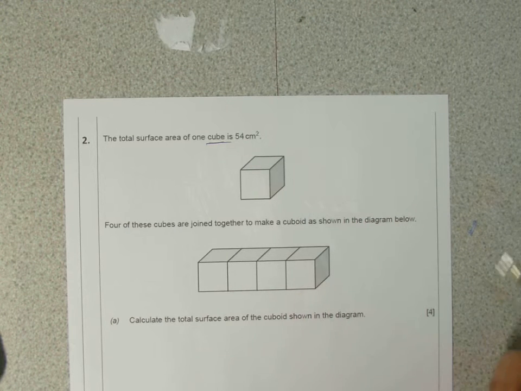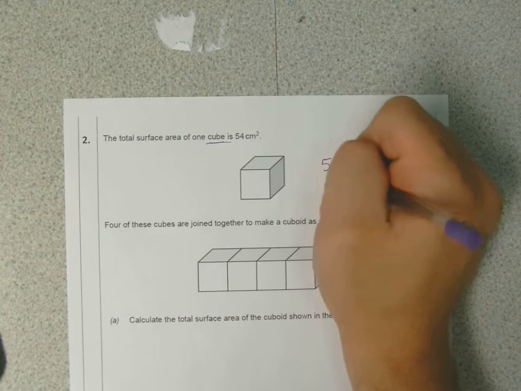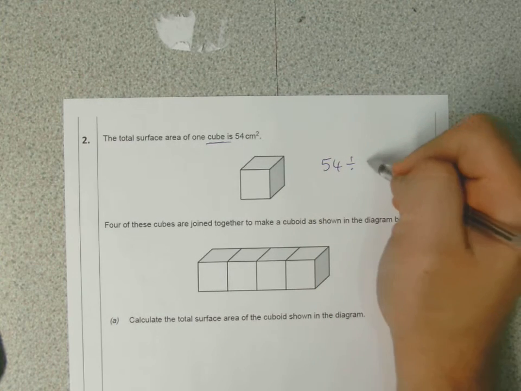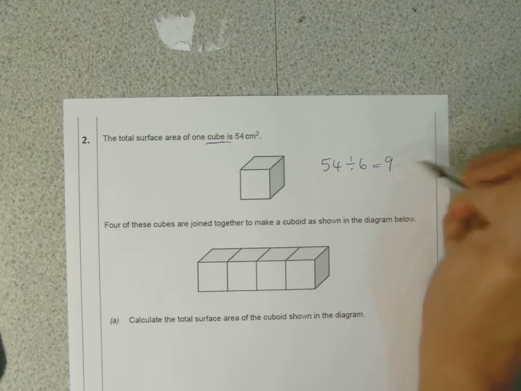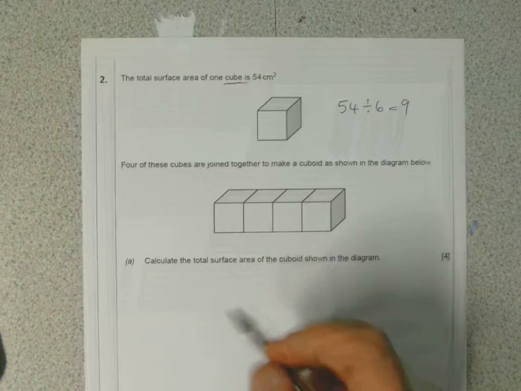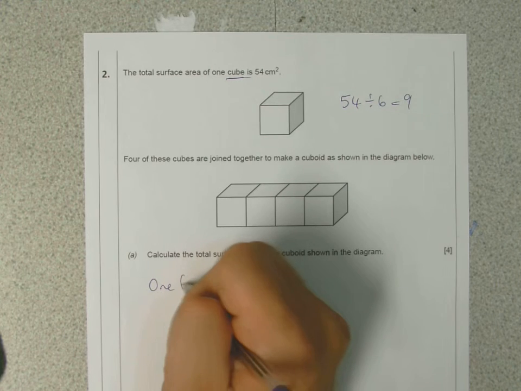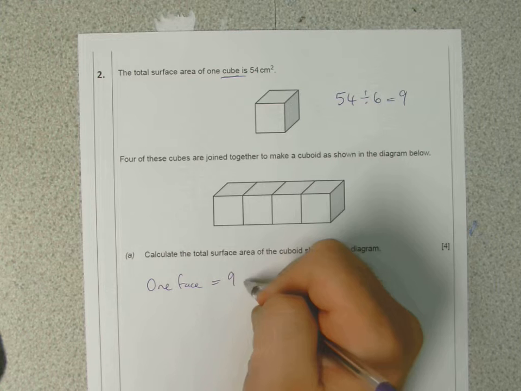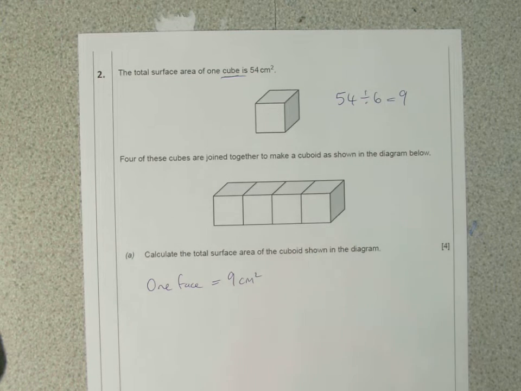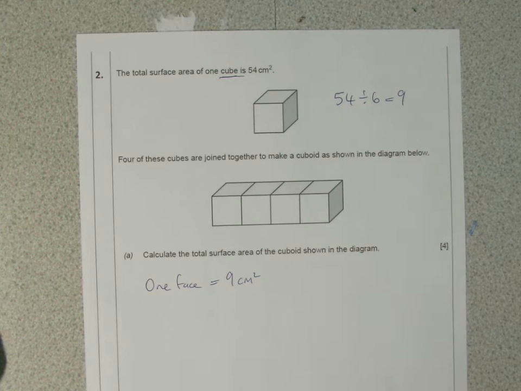And of course there's 6. So what we need to do is just share that 54 by 6. Okay, 54 divided by 6 turns out to be 9. Okay, so basically one face is equal to 9 centimeters squared. The area of one face is 9 centimeters squared.